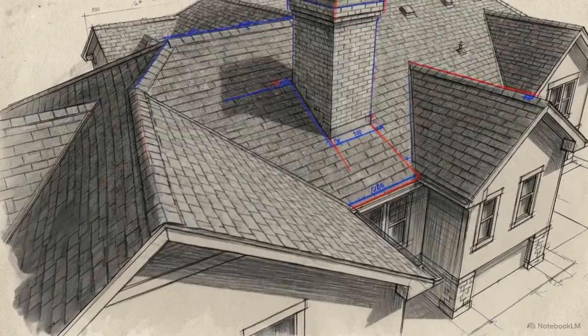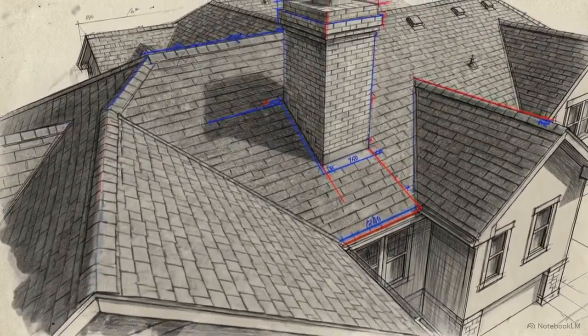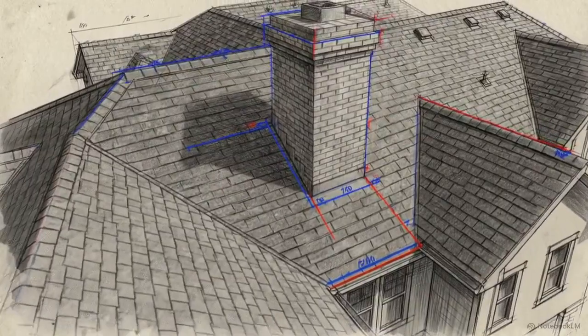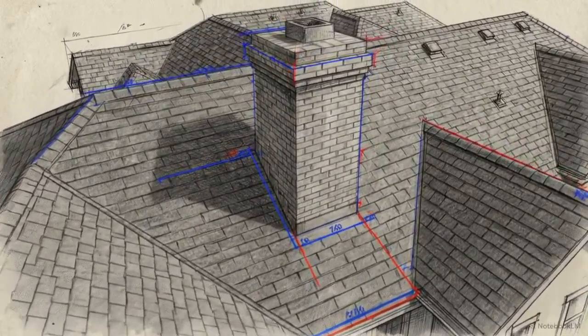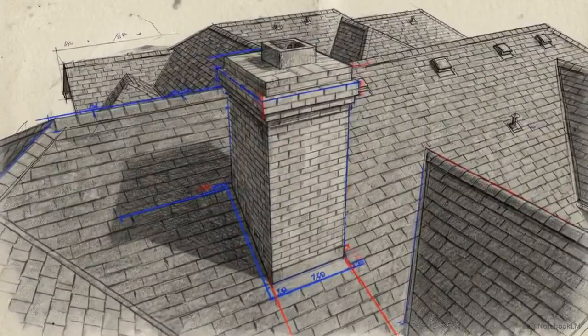You might think that diagnosing a broken roof is as simple as diagnosing a broken arm. You look for the crack, you point to it, and you're basically done. Right. But welcome to the deep dive.